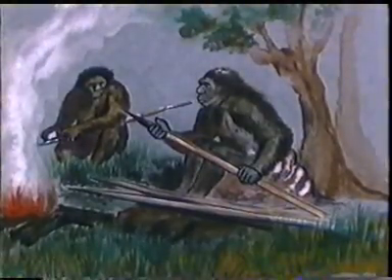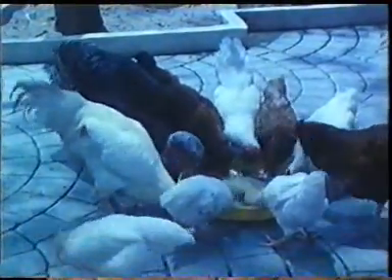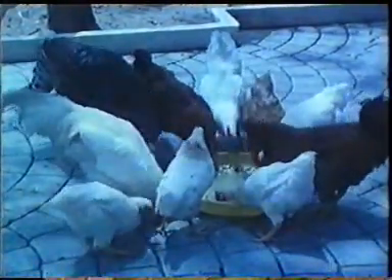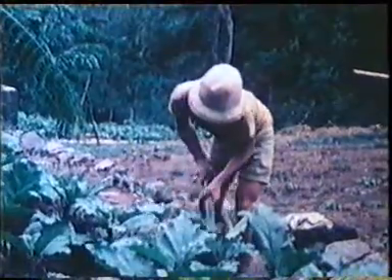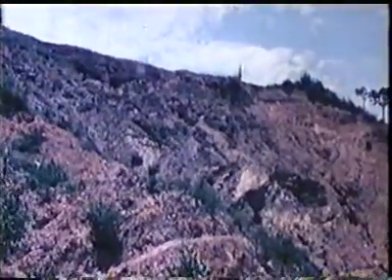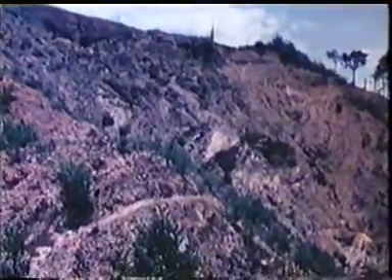The early men were hunters. Later, man learned to domesticate animals and raise crops. He cut down trees to clear the forest and raise his crops. By doing so, he drastically changed his environment.